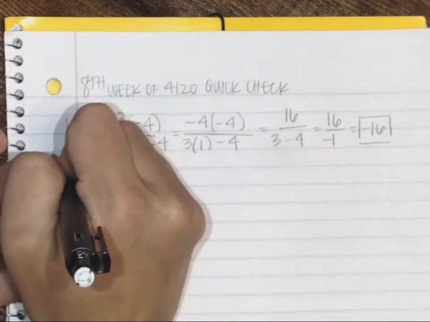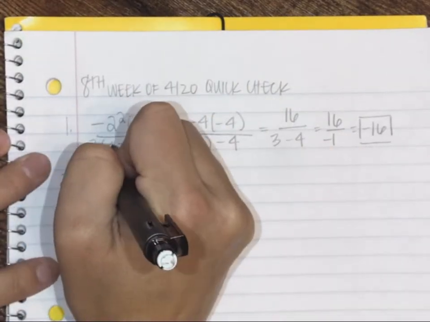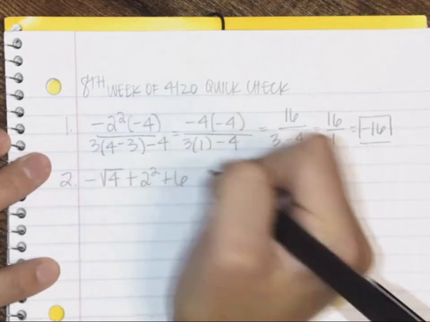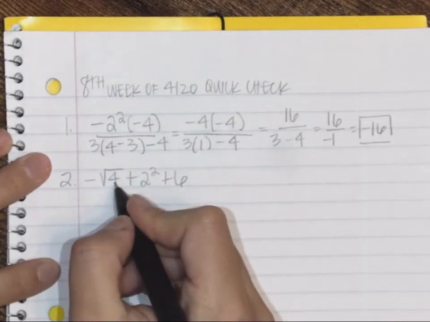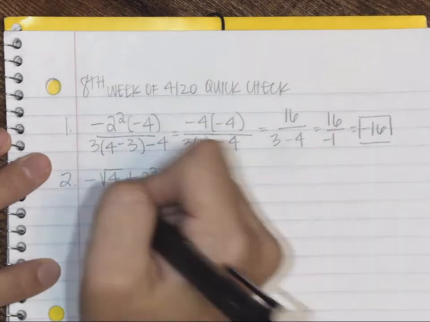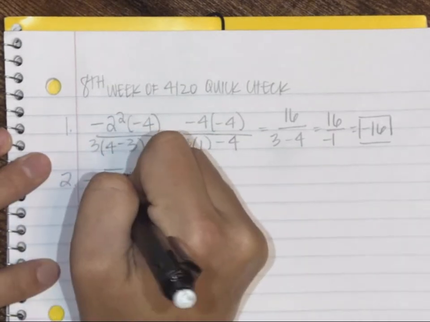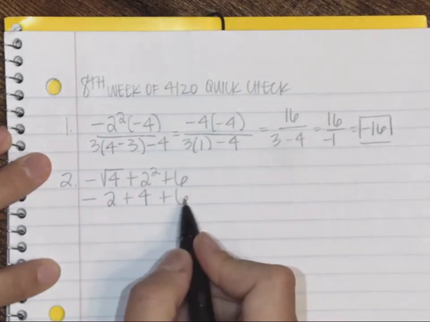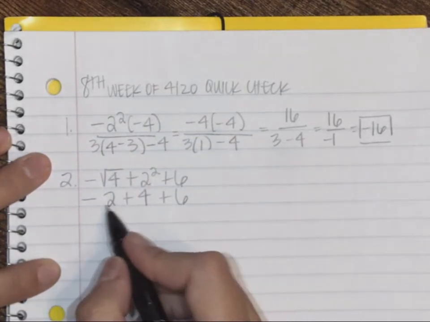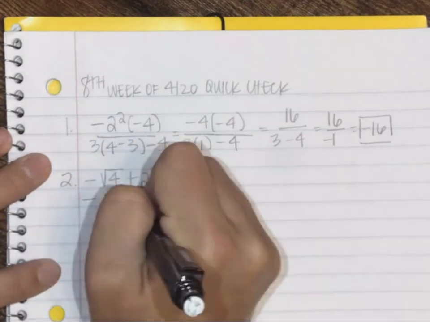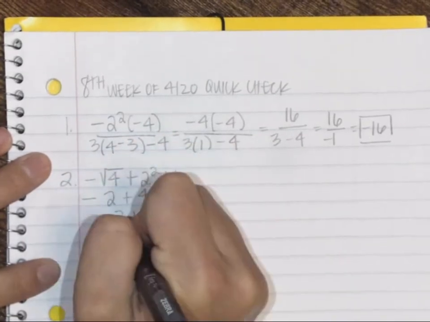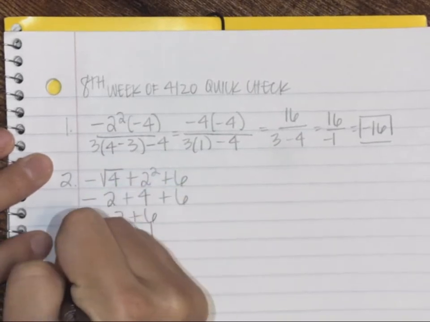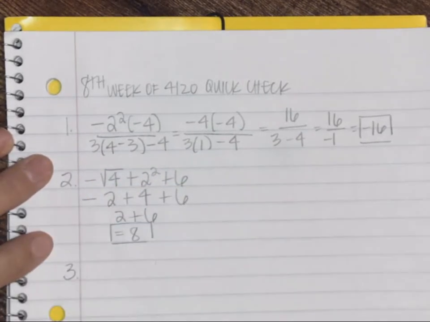Number 2, it was the opposite of the square root of 4 plus 2 squared plus 6. So remember, square root is similar to squaring, so we can do that first, which would be negative 2 plus 4 plus 6, since 2 squared would be 4. And then you work left to right with your addition that we have here. So negative 2 plus 4 is 2 plus 6 is equal to 8. But y'all did great on that one.